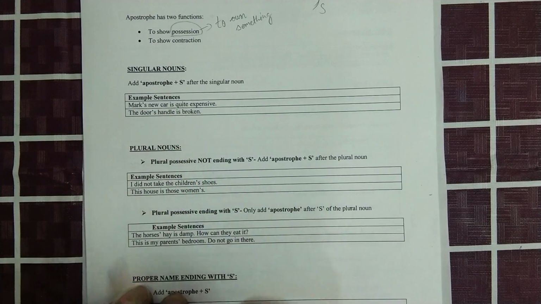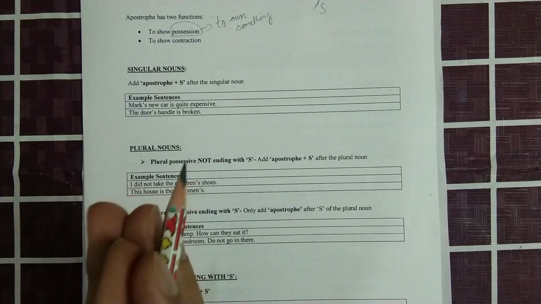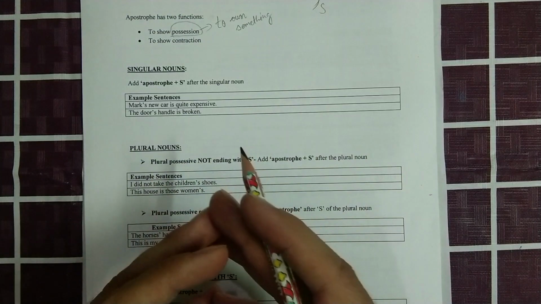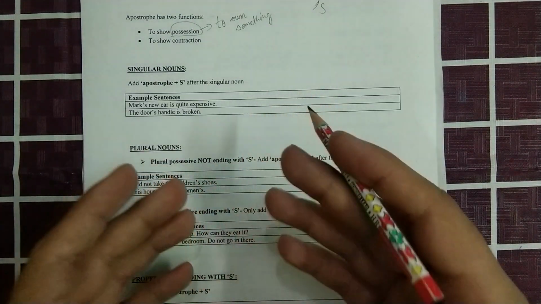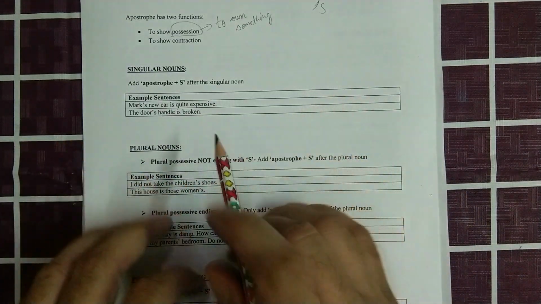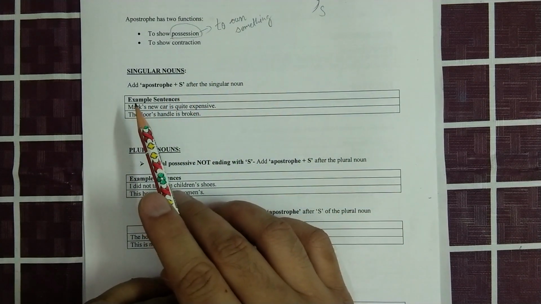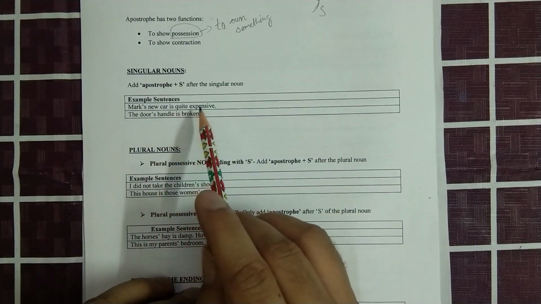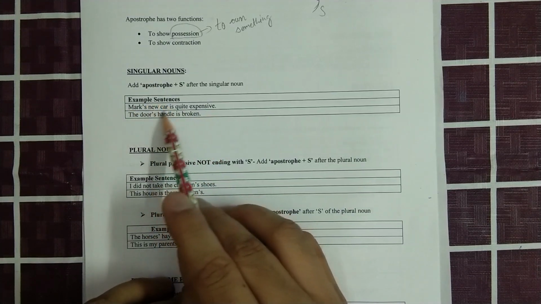Mark's new car is quite expensive. First of all, again I want to tell you, apostrophe is used to tell that a noun owns that particular thing, maybe an object or maybe a pet, whatever it is. It means that particular thing is owned by the noun, by the subject, you can say. So here, Mark's new car is quite expensive. Whose car is it?